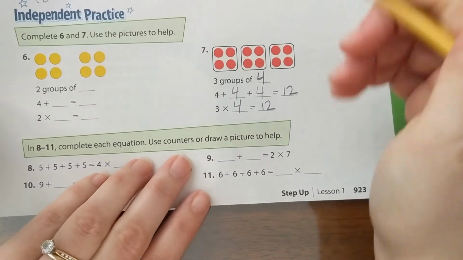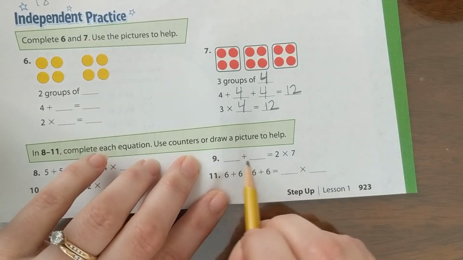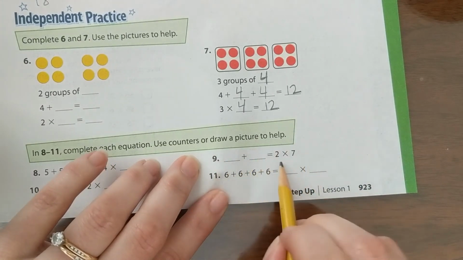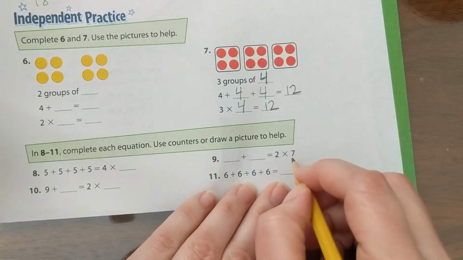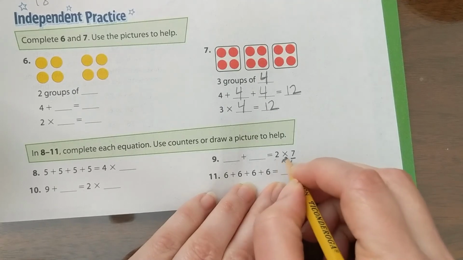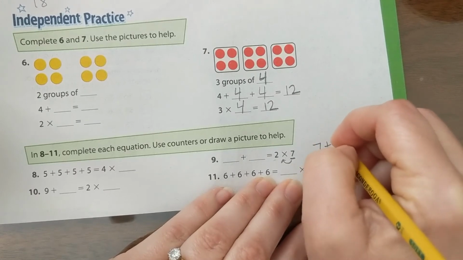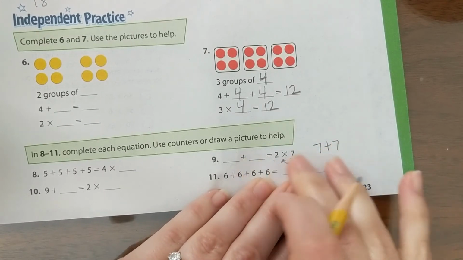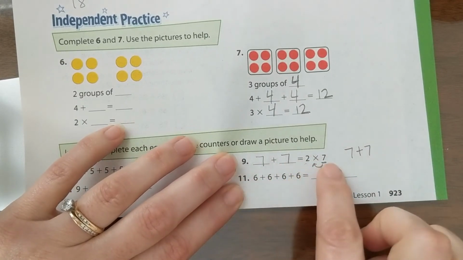Use counters or draw a picture to help. What addition equation equals 2 times 7? Here I'm taking the number 7 and I'm going to add it 2 times. So let's write that on the side. 7, we're adding it 2 times. We found our addition equation: 7 plus 7 equals 2 times 7.